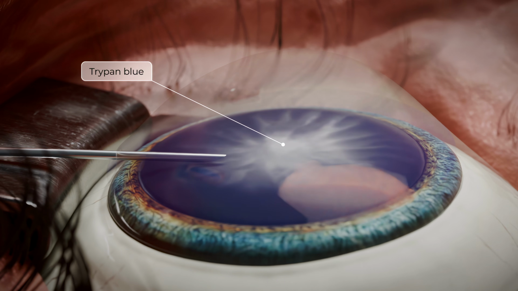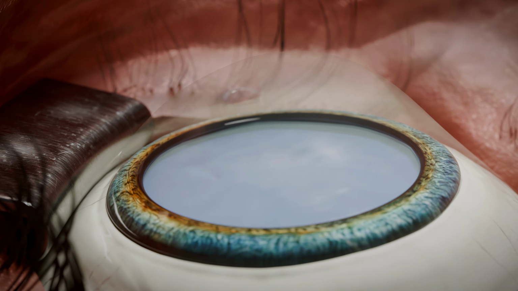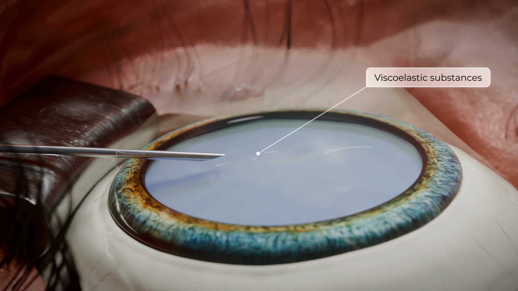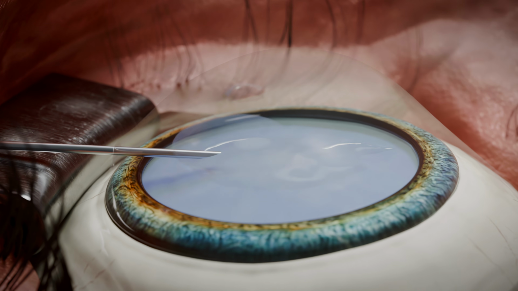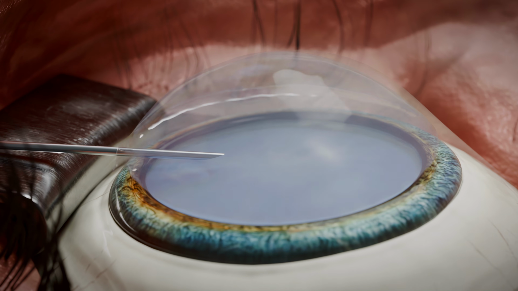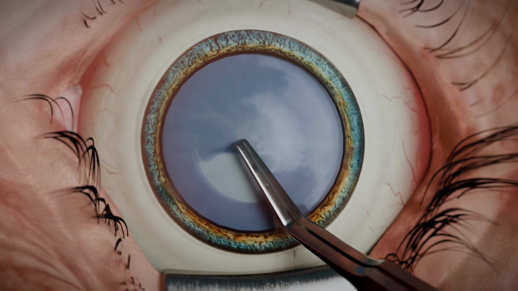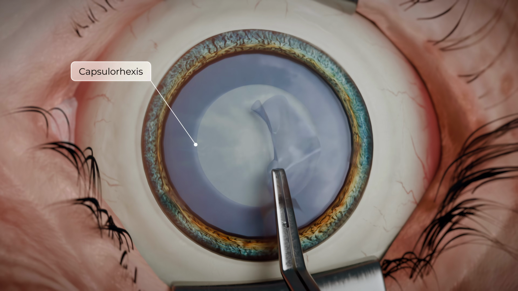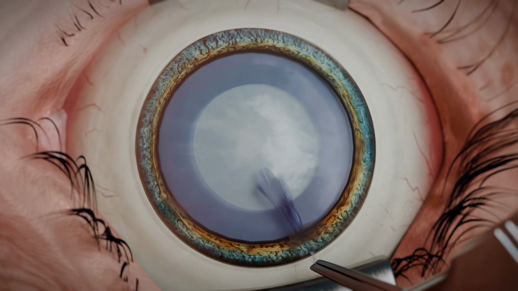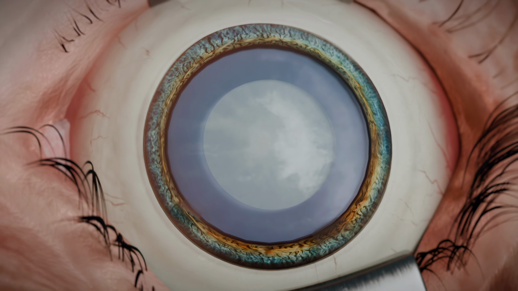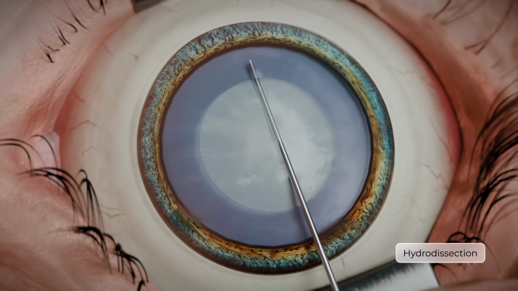Trypan blue is applied for improved visualization of the lens capsule, and a viscoelastic agent is injected to maintain the anterior chamber depth and protect the cornea. The next stage is the creation of a continuous curvilinear capsulorhexis with a diameter of 5.5 to 6 mm using forceps. Hydrodissection and hydrodelineation of the lens nucleus are then performed to improve its mobility.